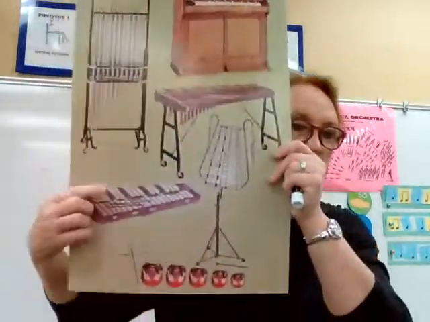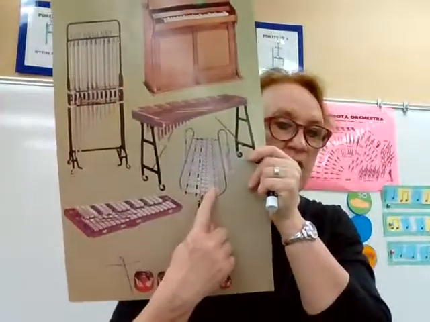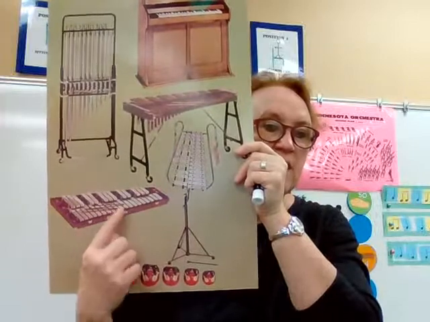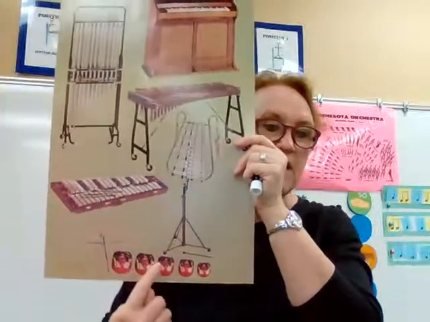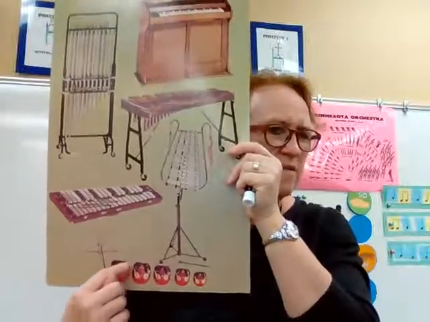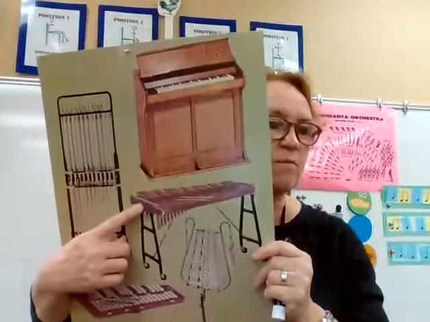These are glockenspiel, and you use a mallet. These are xylophones, which is kind of like what you use for your Star Wars song. These are tempo blocks. I'm trying to remember what the real name is. I can't remember. This is a larger marimba.